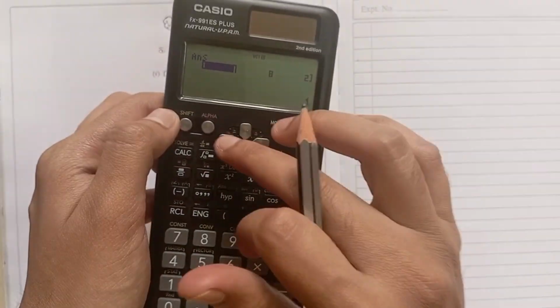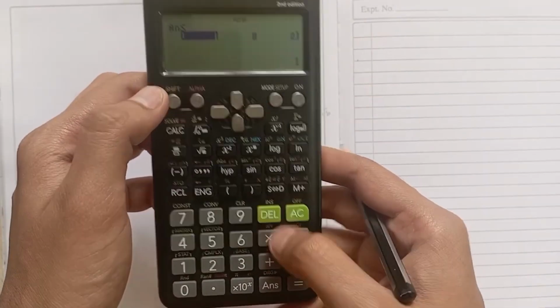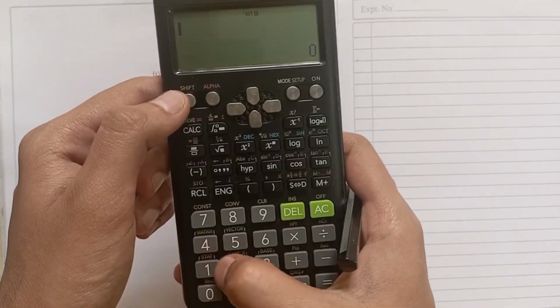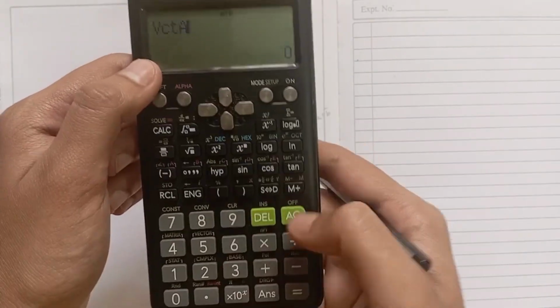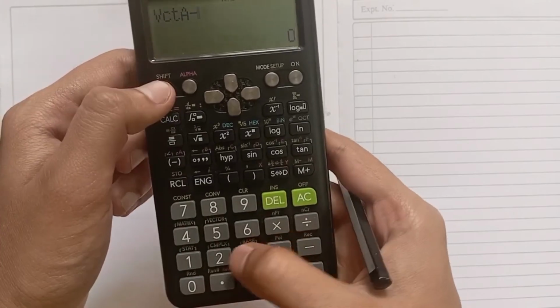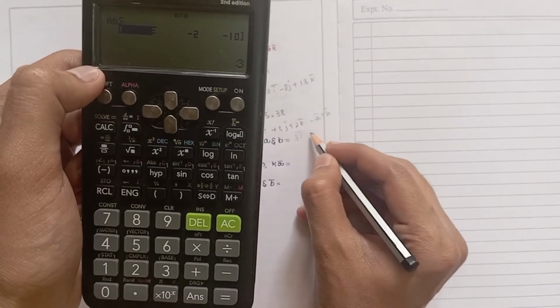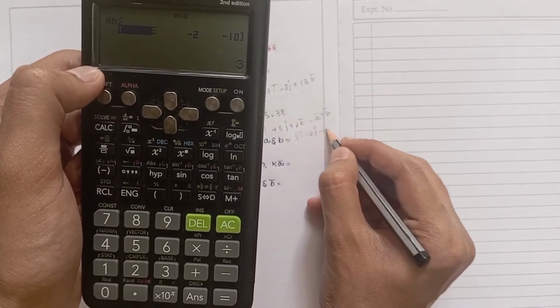Now we will see subtraction. Again same process, shift 5, select vector a. Instead of plus we will select minus, shift 5, select vector b. Okay, which is nothing but 3 i cap minus 2 j cap minus 10 k cap.